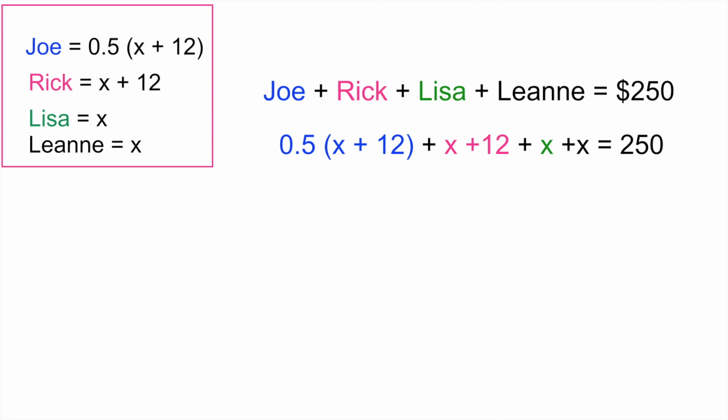Okay, so let's solve first. Remember, we have to follow the order of operations, or PEMDAS. So the first thing that we do is parentheses. So we're going to solve for Joe. So 0.5 multiplied by x plus 12 would give us 0.5x plus 6.